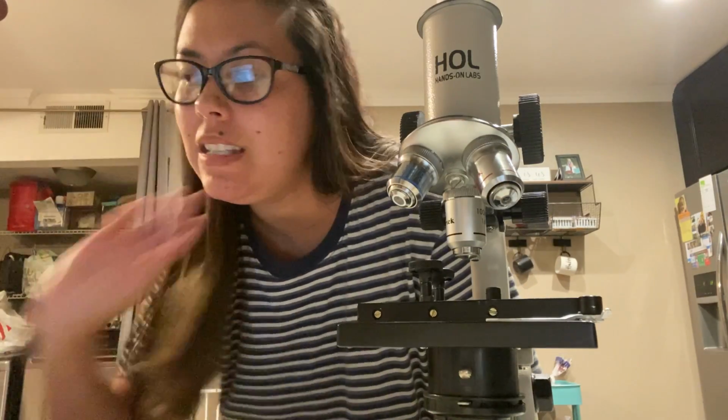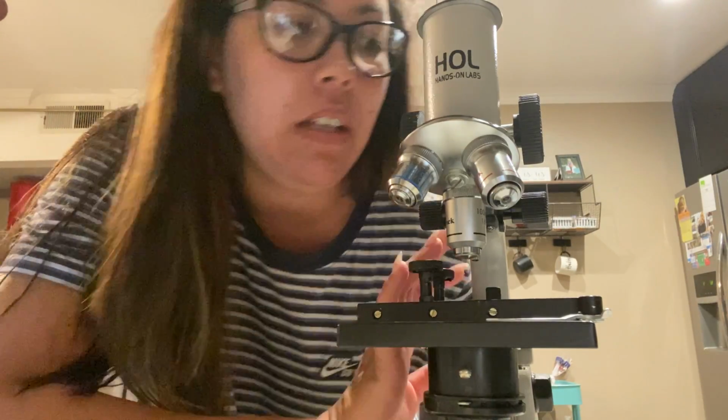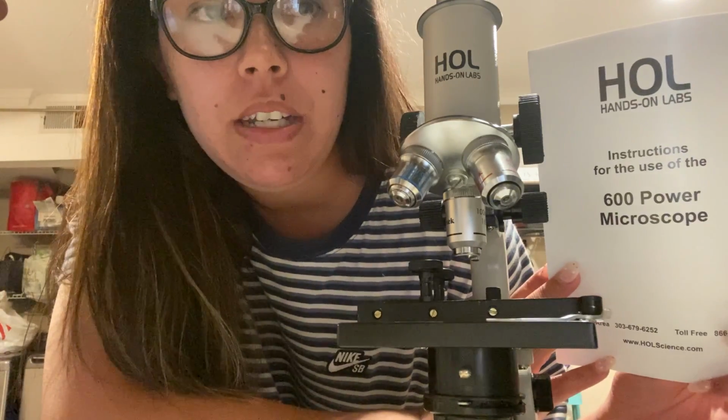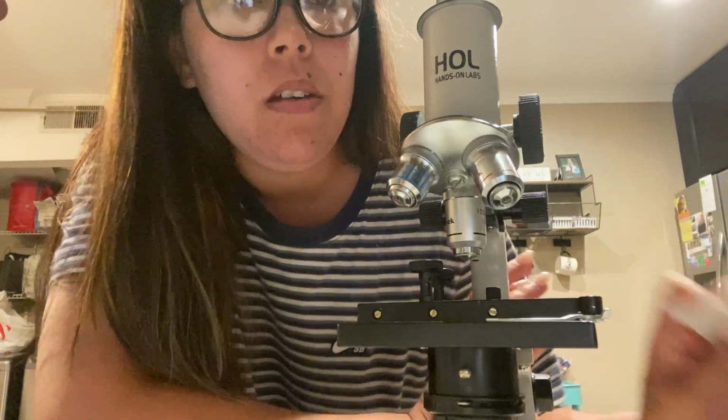In this exercise, or for this lab, we're supposed to be describing the model of our microscope and its functions, and the listed components that were on the lab exercise. So to start off, I have the HOL hands-on labs 600 power microscope, the student microscope. So this is what it looks like here.